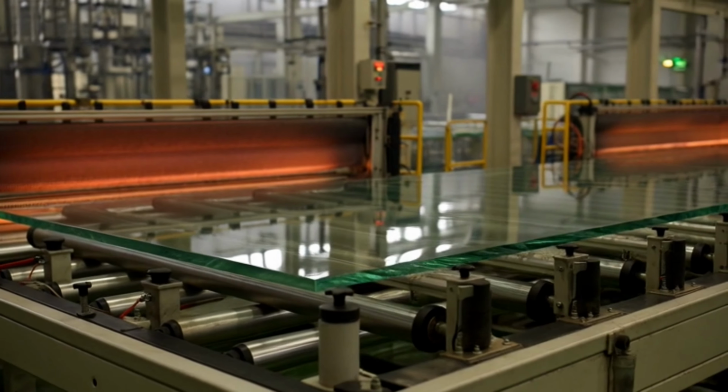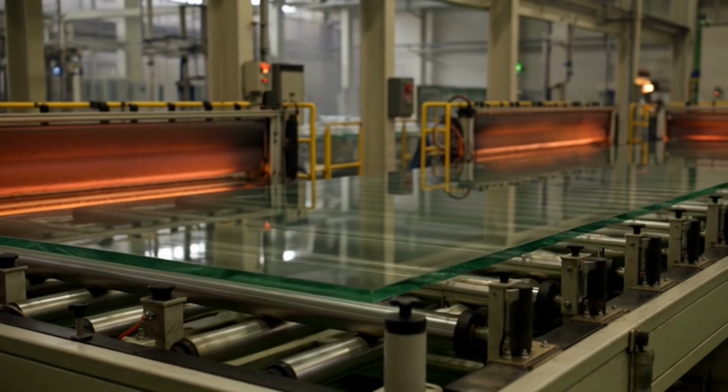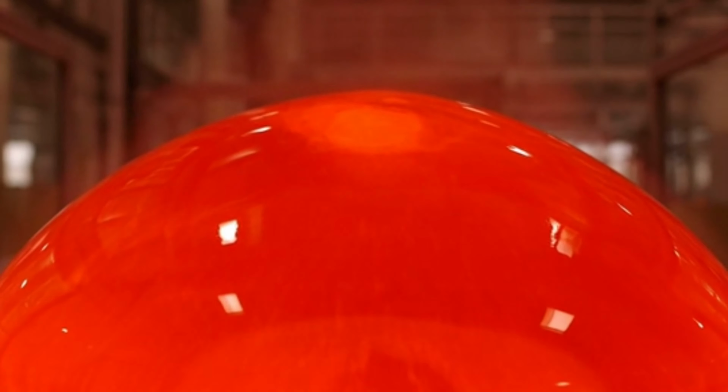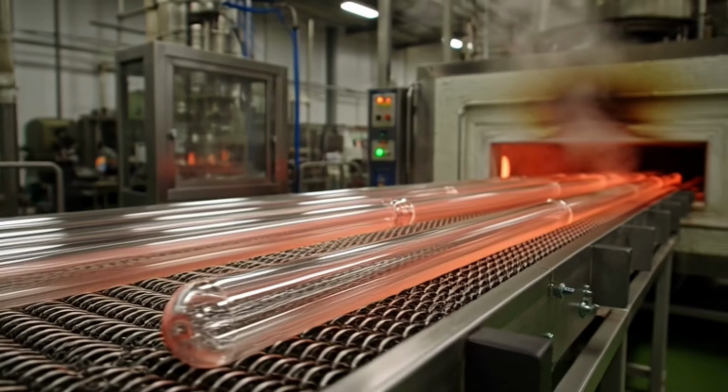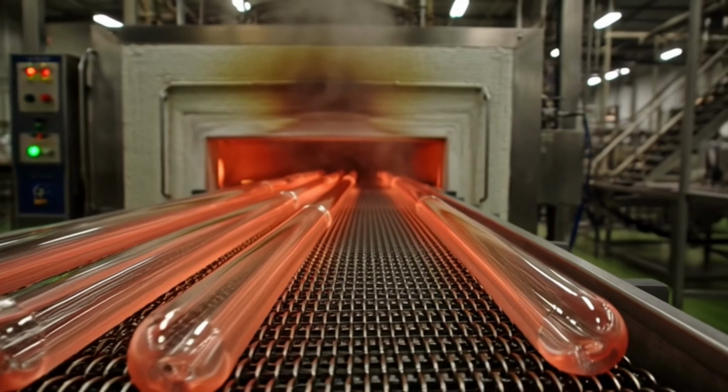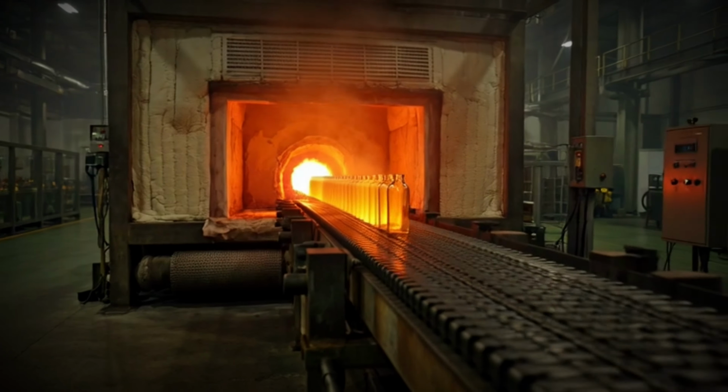The glass sheet slowly moves along the float line. It gradually cools while maintaining its smooth surface. This process prevents cracks or distortions.